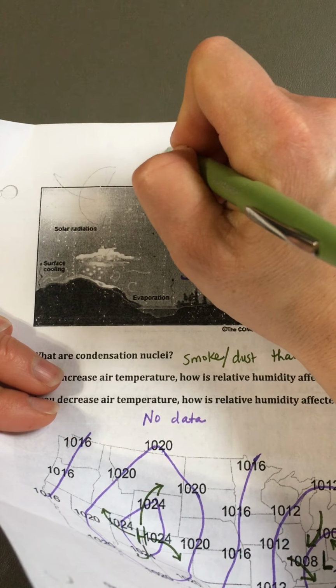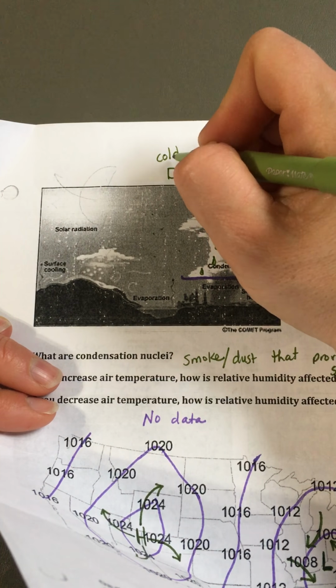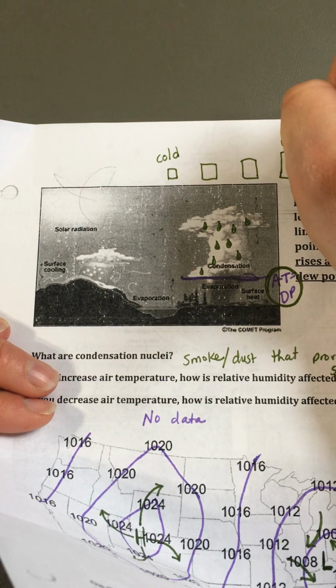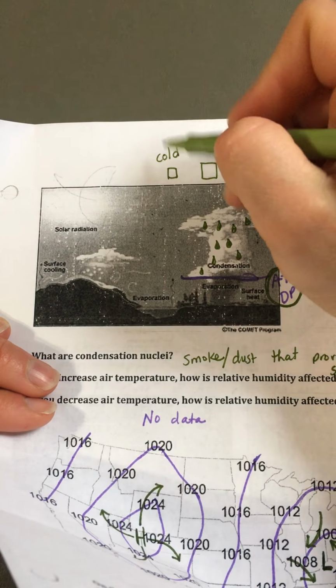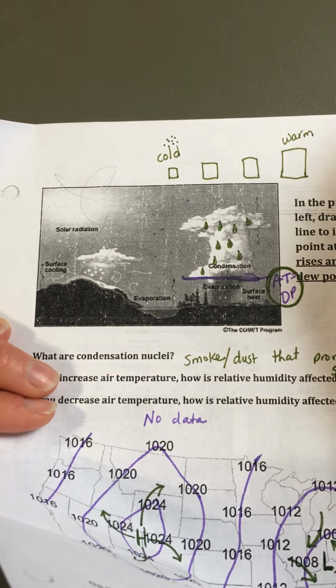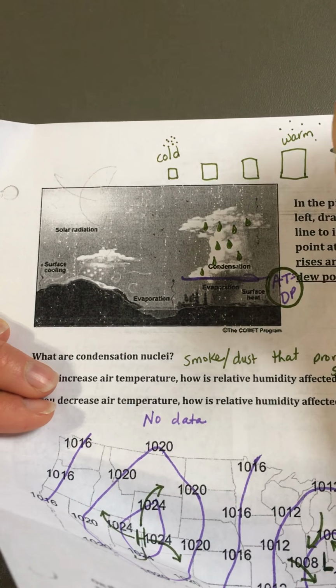And do you remember we said that this cold beaker represented cold air? I'm sorry, the small beaker represented cold air, and this larger beaker represented warm air. And again, this is because cold air contracts and squeezes the moisture out, and warm air expands and has lots of room for water vapor.